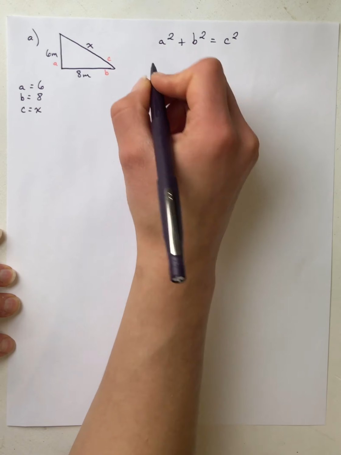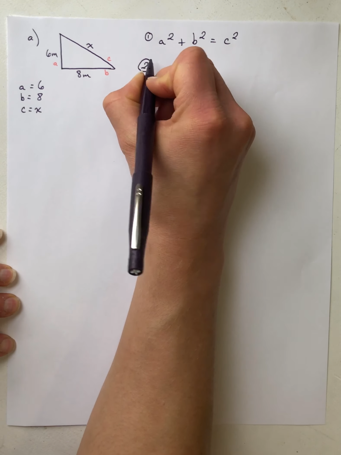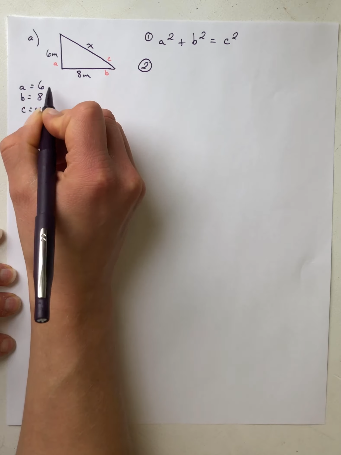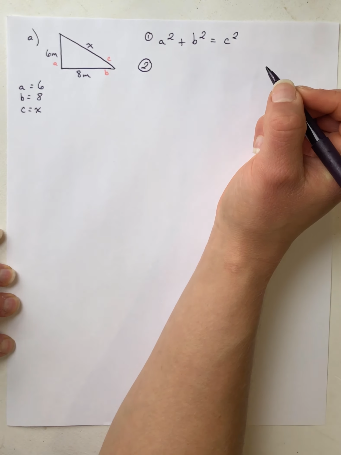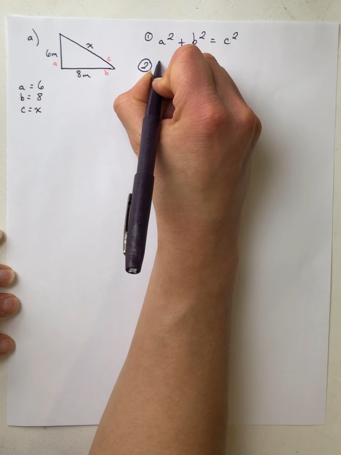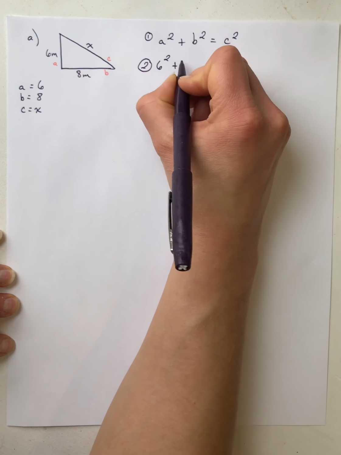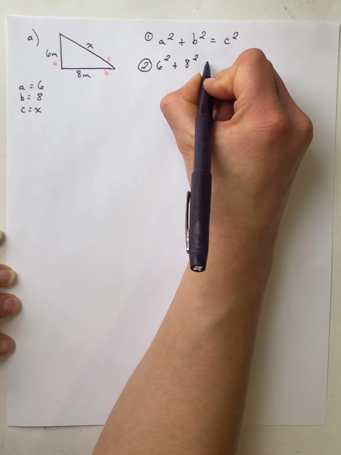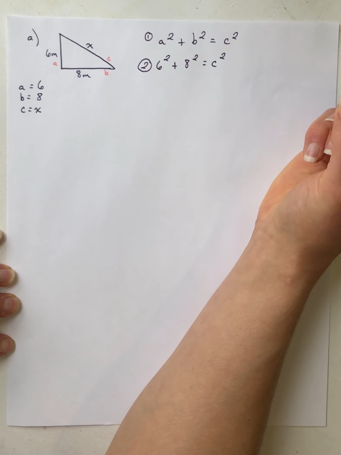Okay, so then I'm going to go, so I have this as 1, 2. I am then going to plug the information that I just found, because it's all from this given triangle, into my equation. Okay, so I'm going to have 6 squared plus 8 squared is going to give me my c squared.